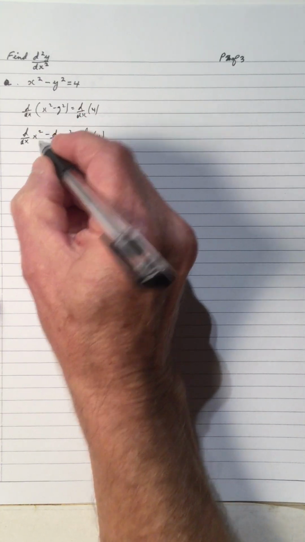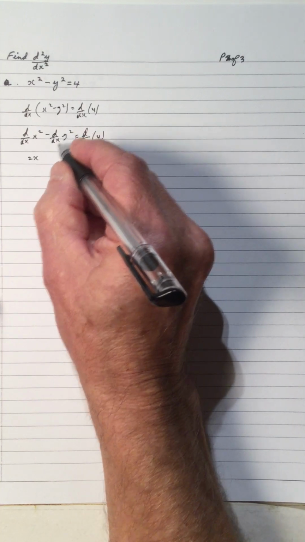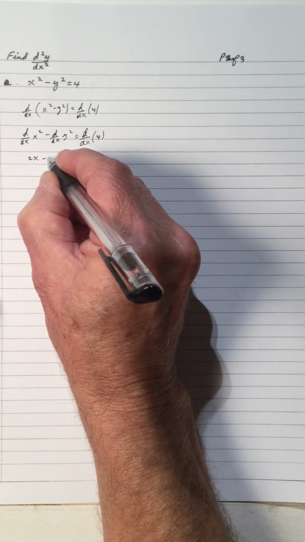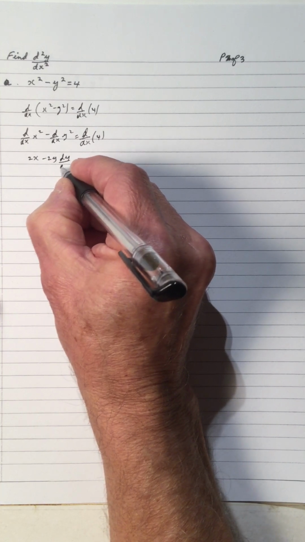So the d dx of x squared is 2x. The d dx of y squared is negative 2y dy dx.